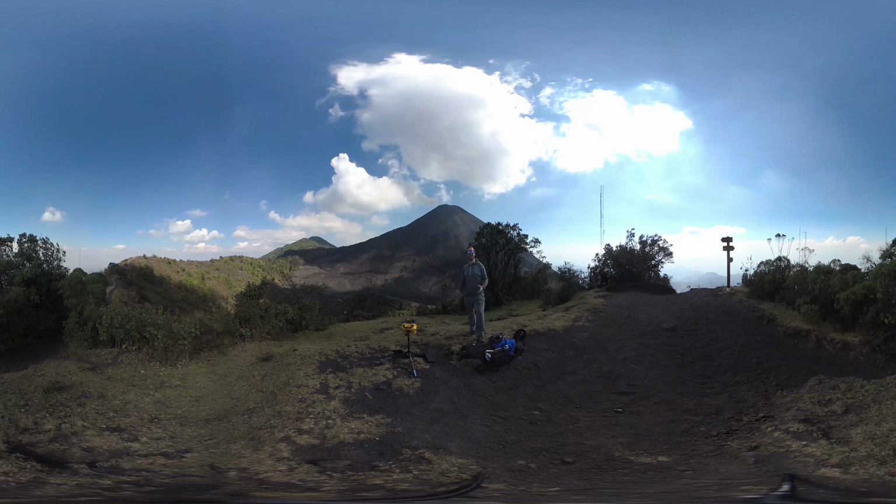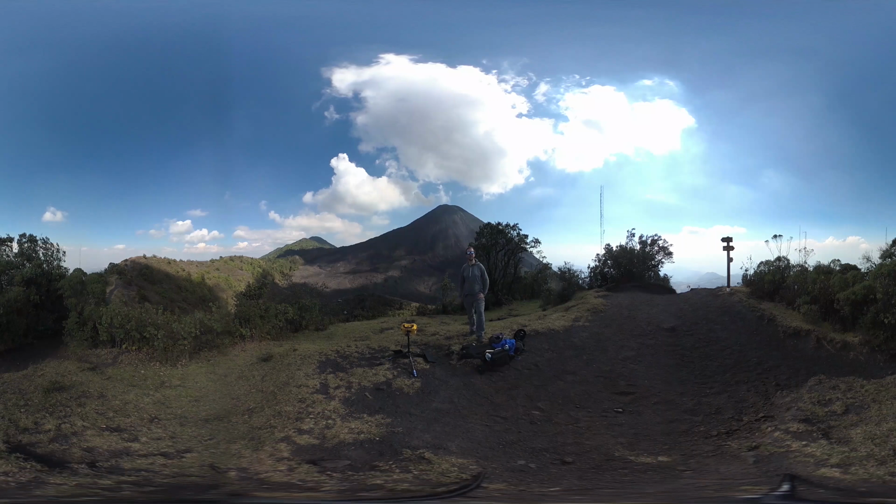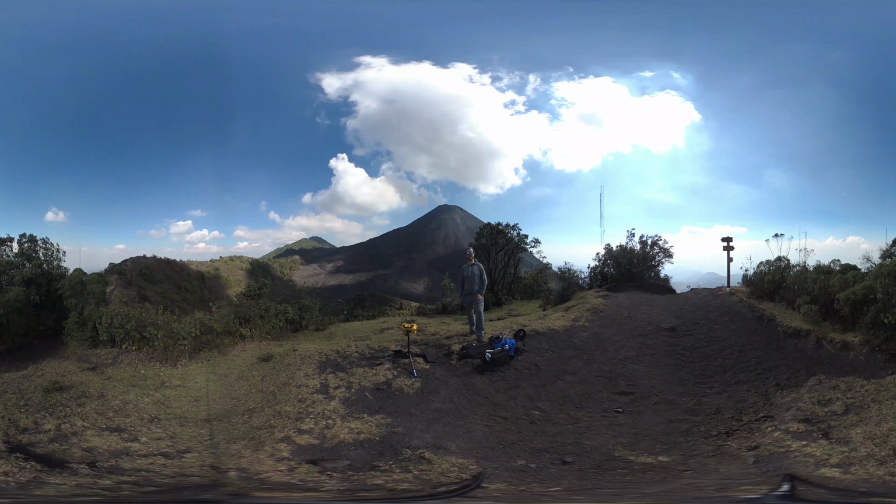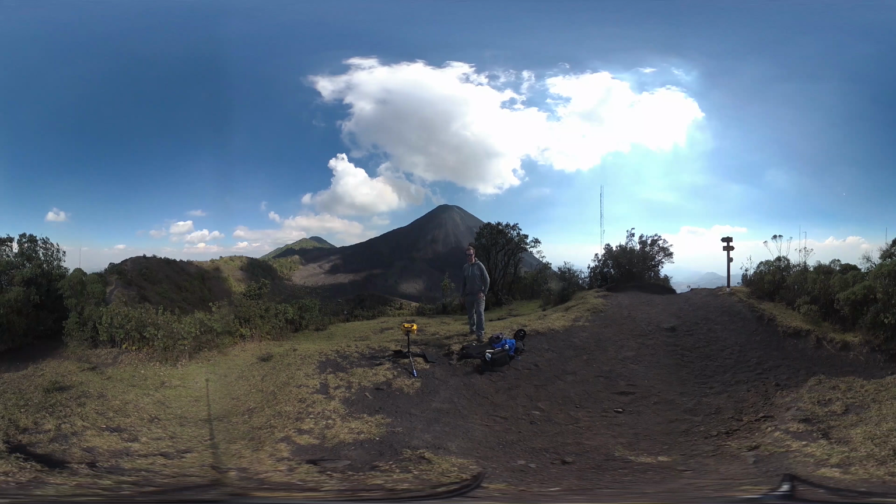Welcome to this mini volcanic lecture from the flanks of an active volcano. This is Pacaya volcano in Guatemala. Over the next few minutes, I'm going to tell you a little bit more about the basic concepts of volcanology and introduce a few things which may or may not be familiar to you.